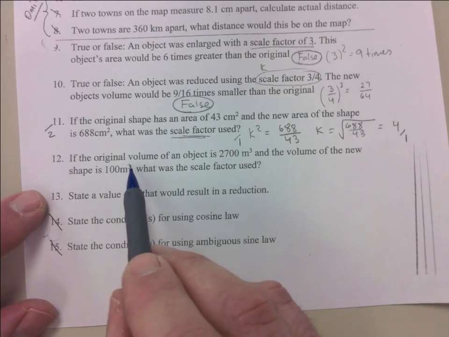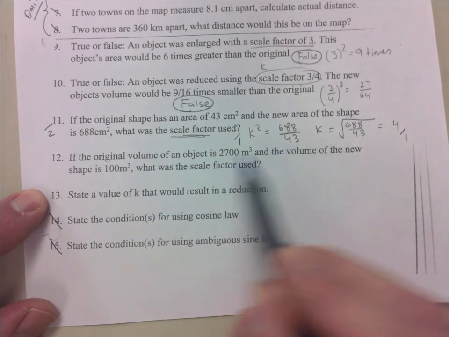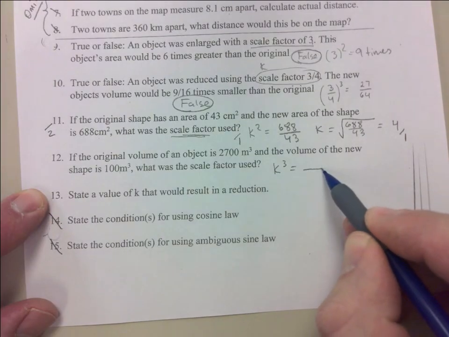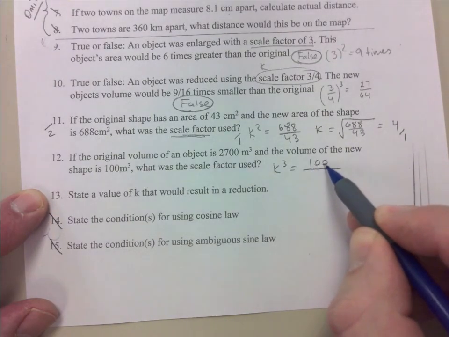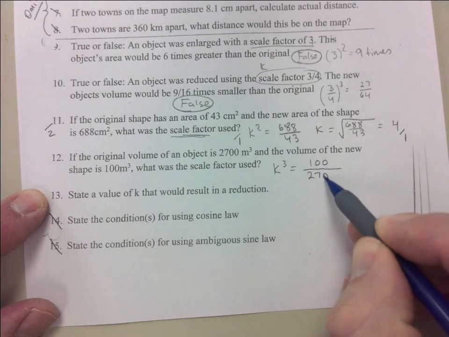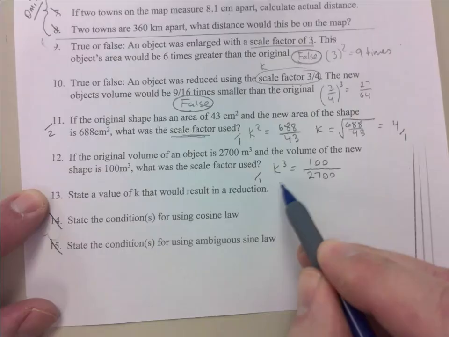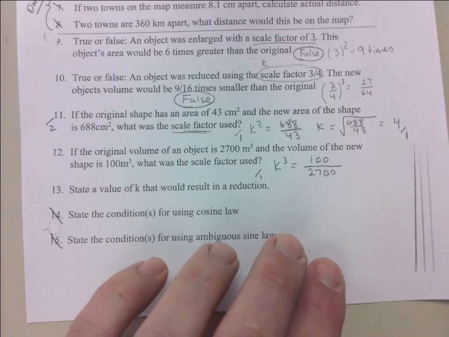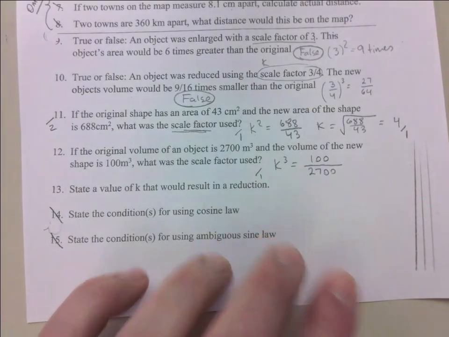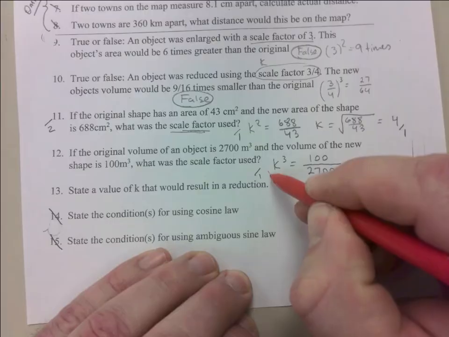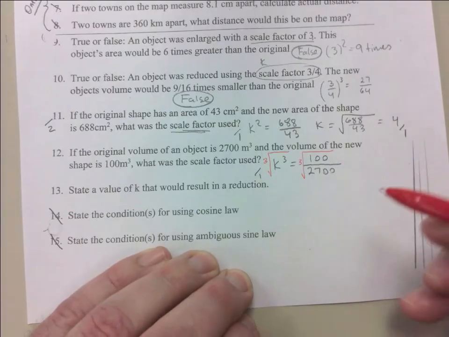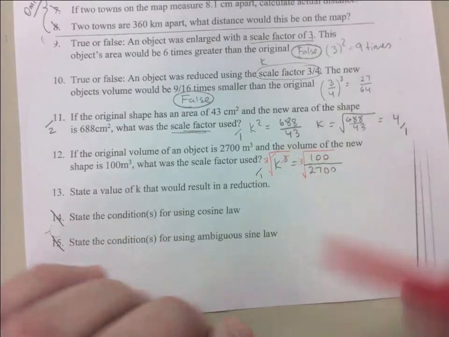If the original volume is this and the new volume is this, what's the scale factor? I'm expecting you to be like, okay, we're talking volume. The new one goes up top, the original goes at the bottom. You get 1 mark for this setup. And then you're going to get another mark where I see you actually working this out, taking the cube root of both sides.